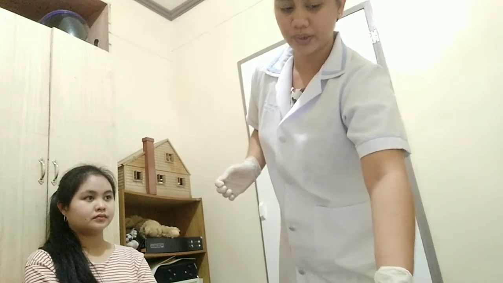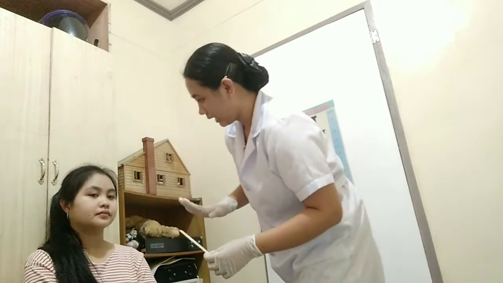So we are doing the inspection for the patient's mouth because we need to know if there is a problem in the texture of the mouth, if there is also bleeding, or lesions in the patient's mouth. So we are going to use a tongue depressor, which we have here, and we're going to ask the patient to open her mouth to inspect properly the mouth of the patient. So ma'am, inspect ko lang po muna ang lips po muna.